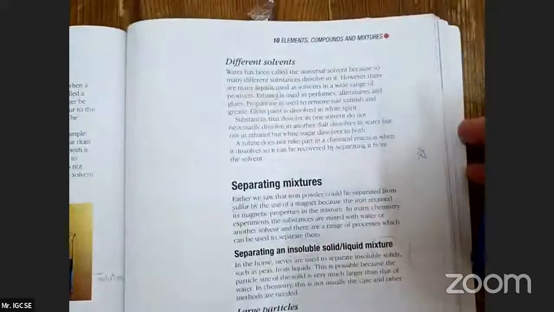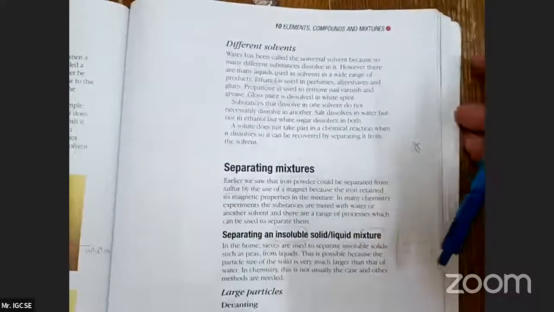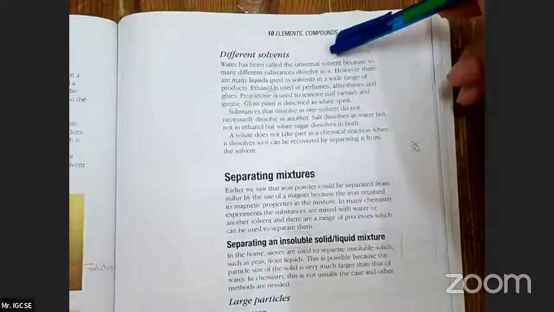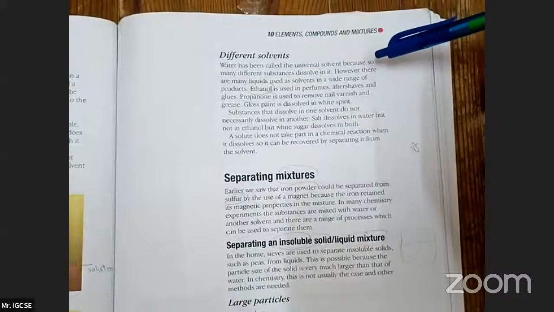We have many types of solvent. The famous one is water. Water is called the universal solvent. Universal solvent, this is the keyword, because so many different substances dissolve in it.